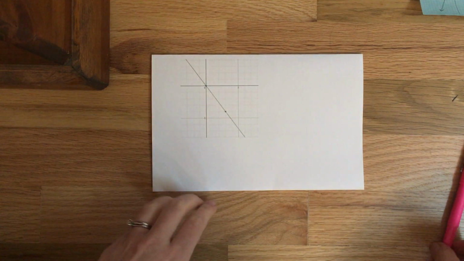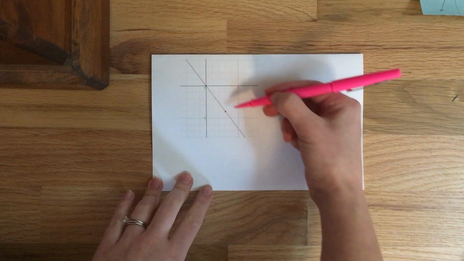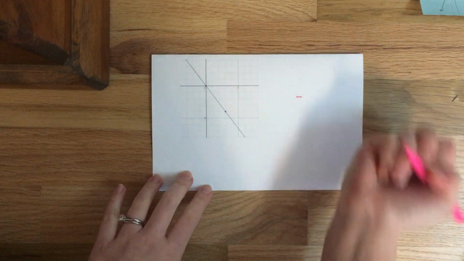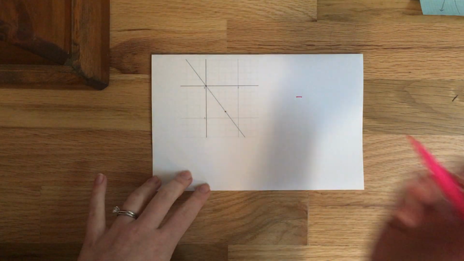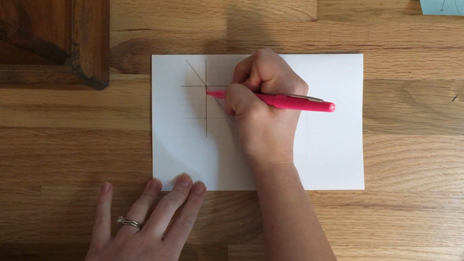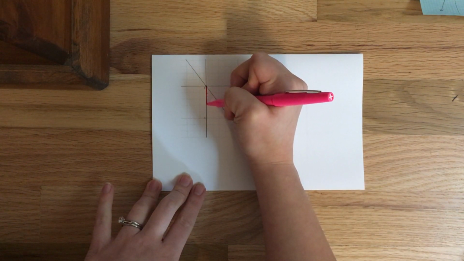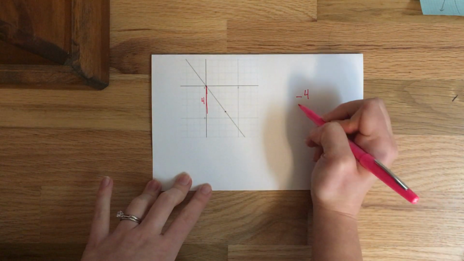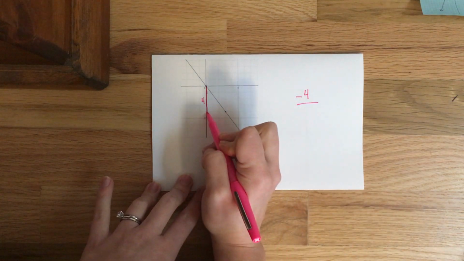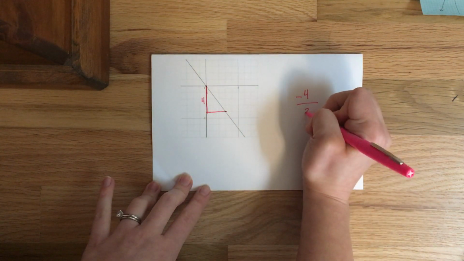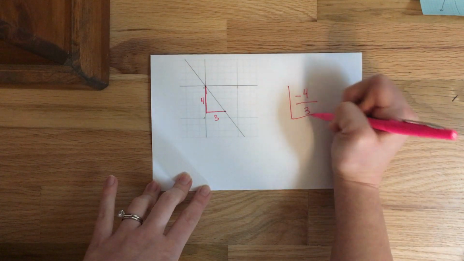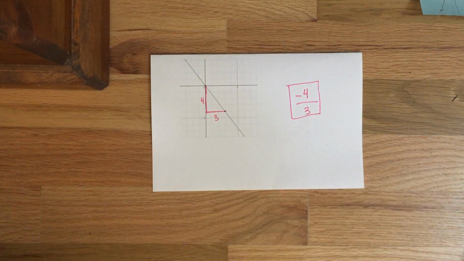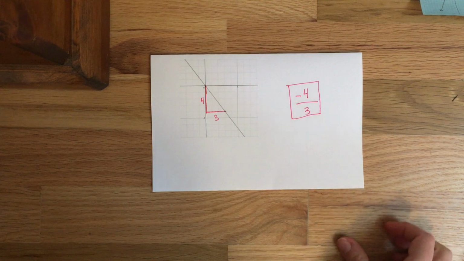Alrighty, so at first glance at this one, I notice that it's decreasing. So that means my slope is negative. And then I'm just counting the rise, the up or down, 1, 2, 3, 4, over the run, 1, 2, 3. So I have -4/3. We leave it as a fraction. Try out this last problem.